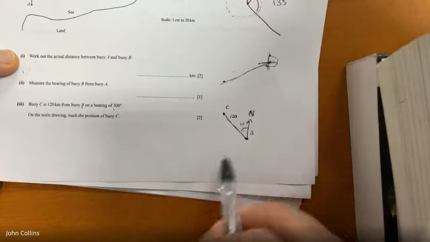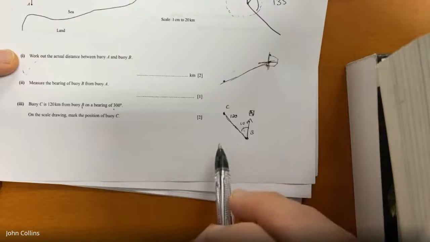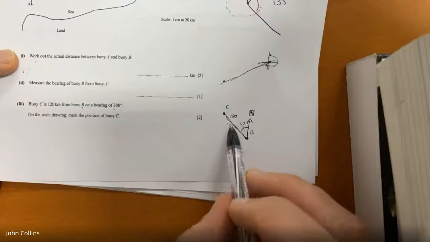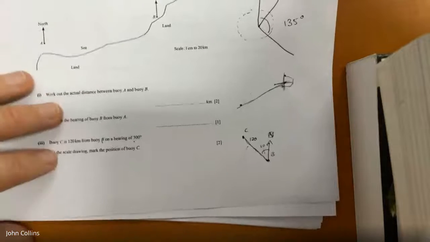So that's how you would do that. Now I've done that here. You're going to have to draw a sketch of that yourself. Mark the position of buoy C. So try and replicate that. How did I do it? Try and replicate it without perhaps watching this video back.